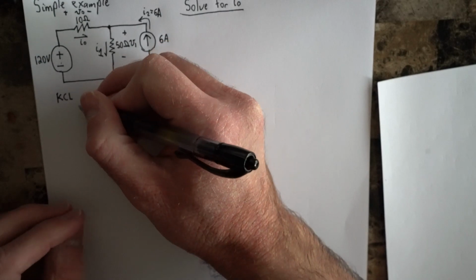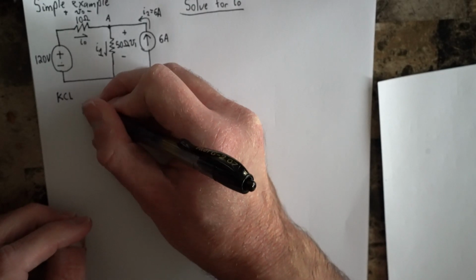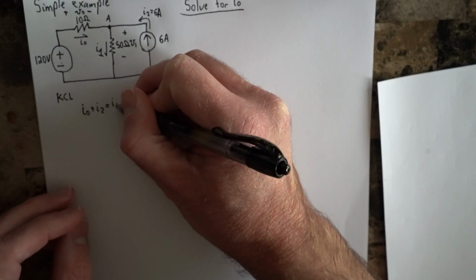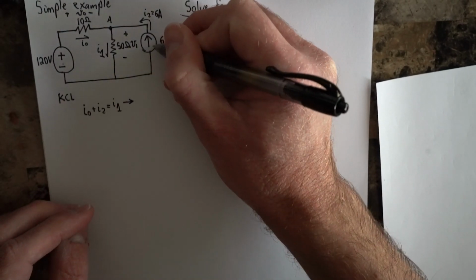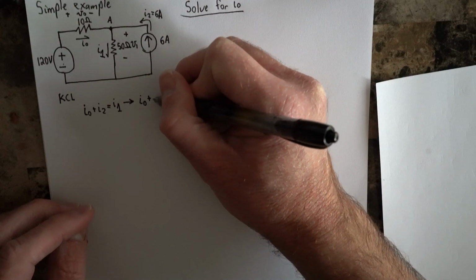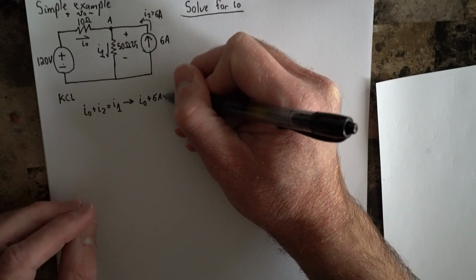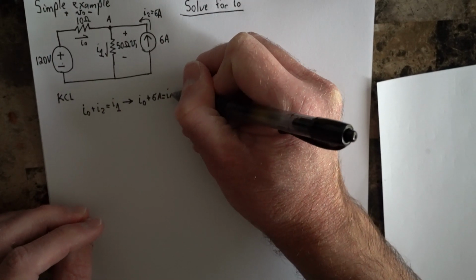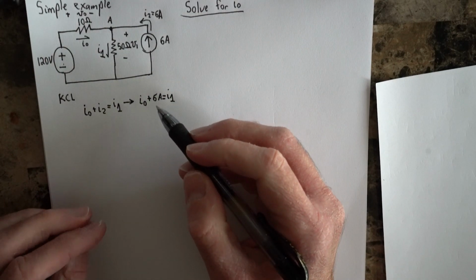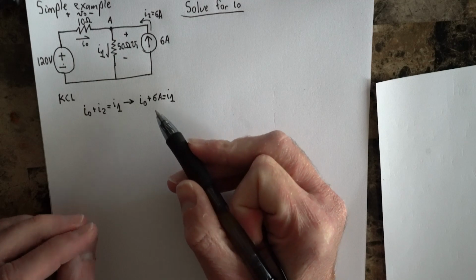But the way I have it written, at this node, let's go ahead and call this node A, we have I0 plus I2 equaling I1. And luckily for us, because of this current source, what this really amounts to is I0 plus 6 amps. I might leave out units here as we go along. That is equal to I1. Okay, so we've now got one equation, but two different unknowns, meaning that we need one more equation here.